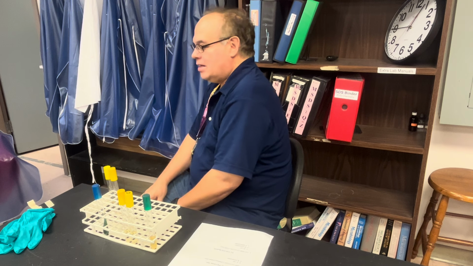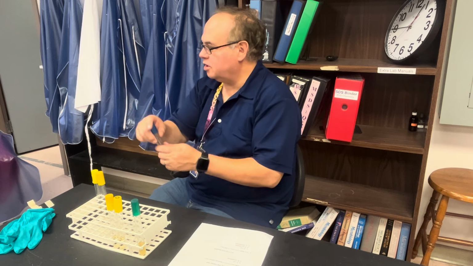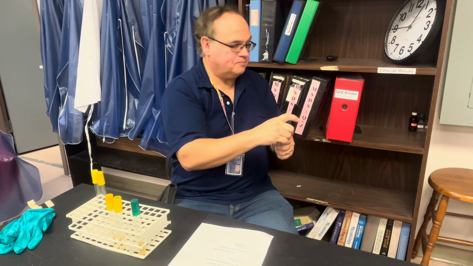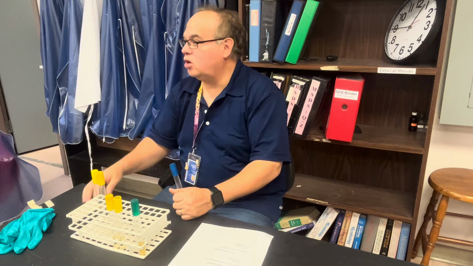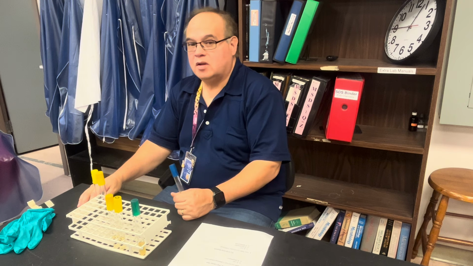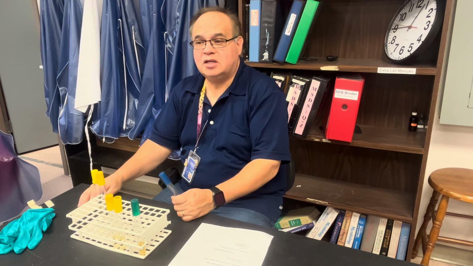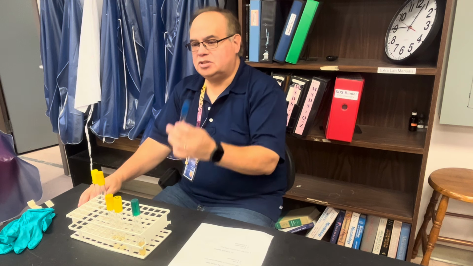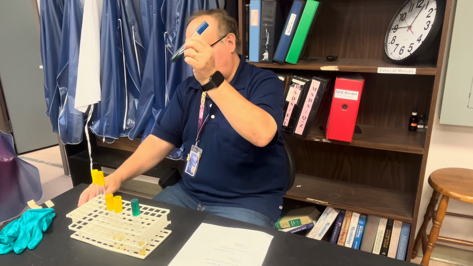Okay. Then the last test is the easiest one of them all. Does anybody have a needle close by that I can borrow? Will you grab a needle for me, please? Thank you. So this is called citrate agar.